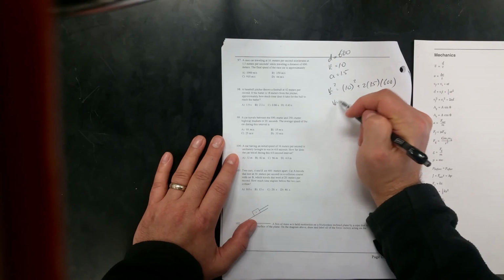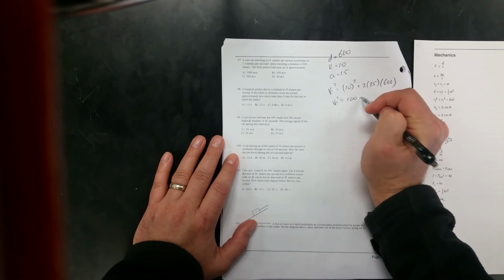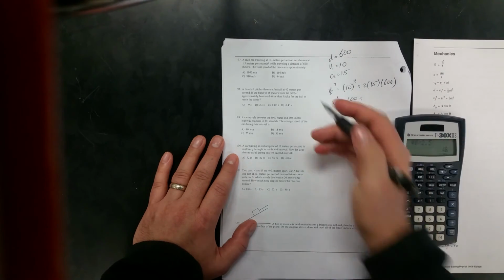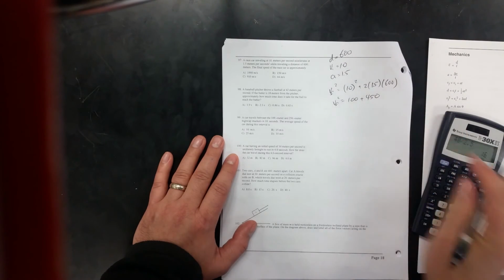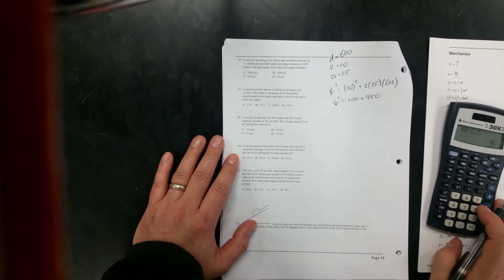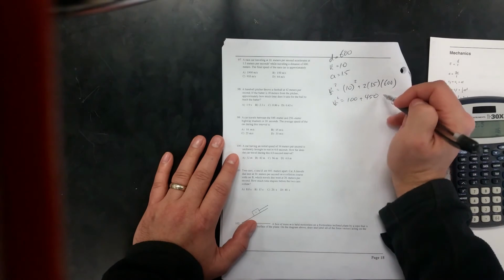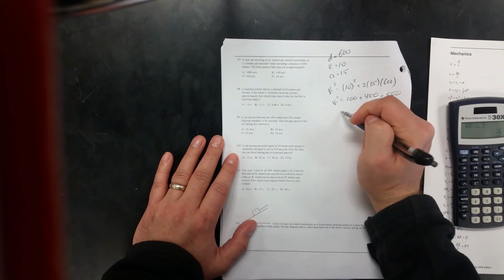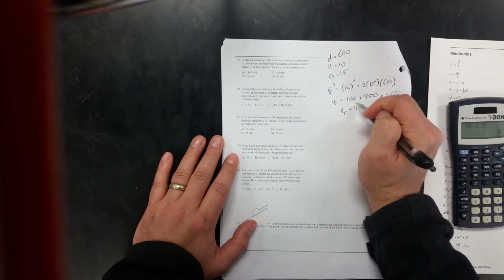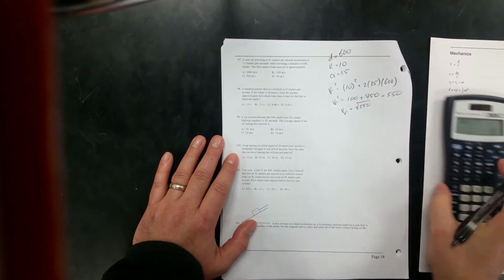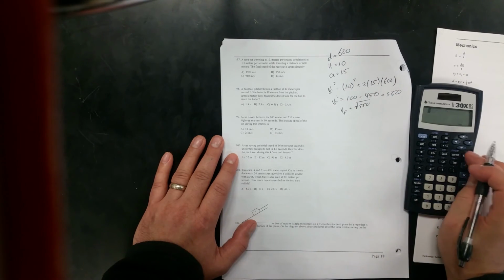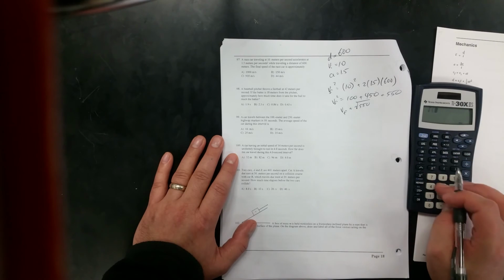So VF squared is equal to 100 plus 450, if I did my math correctly in my head, or 550. So VF is the square root of 550. So let's do the square root of 550.